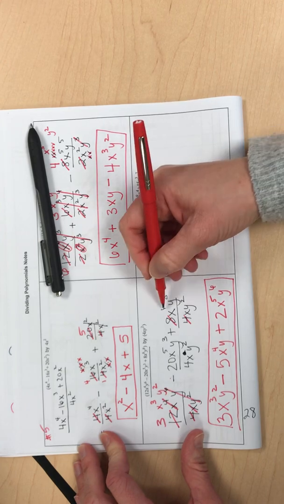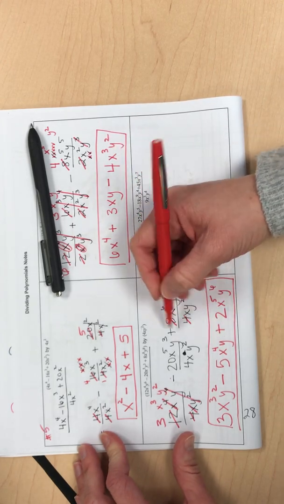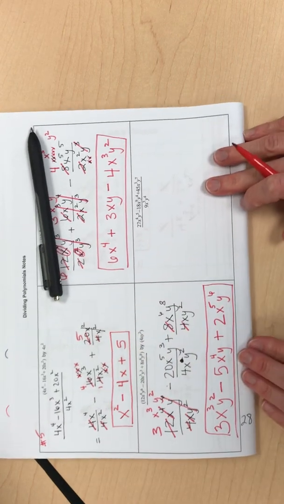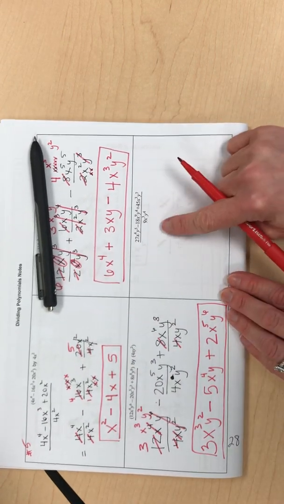8 and 2, double checking, 6 and 1, 5. Here, 3 and 2, 1, 5 and 4. Okay, yeah, looks good. All right, here's the last one.